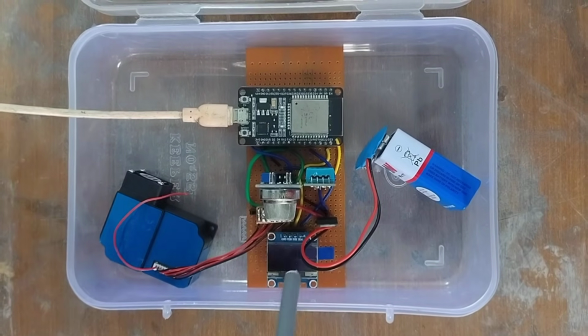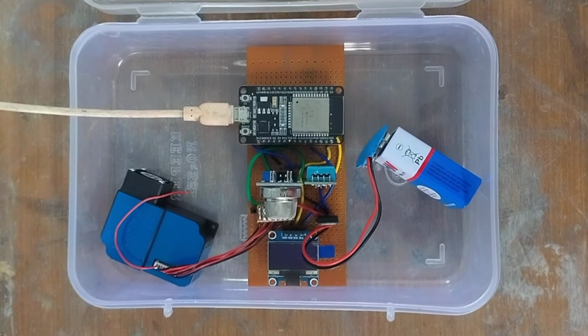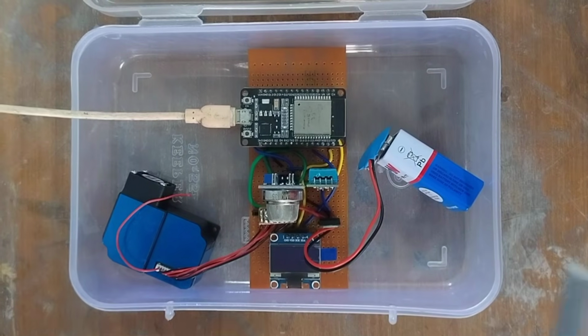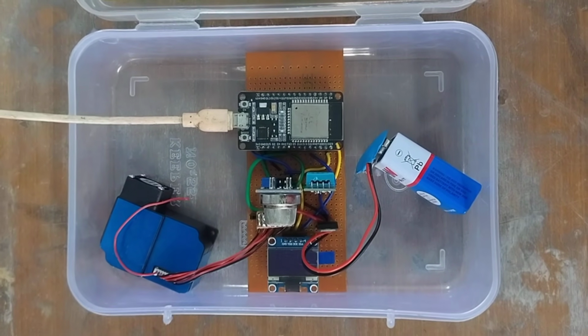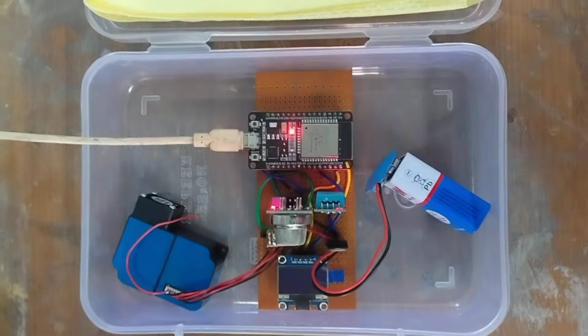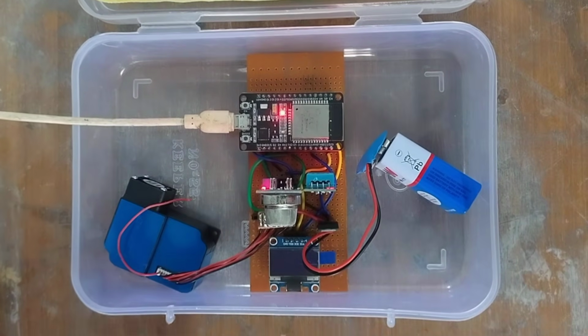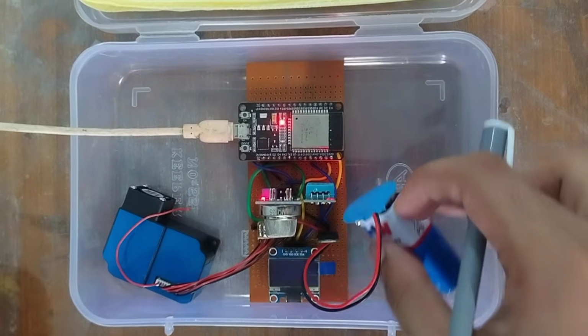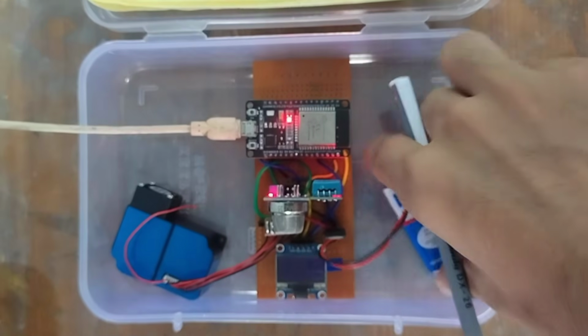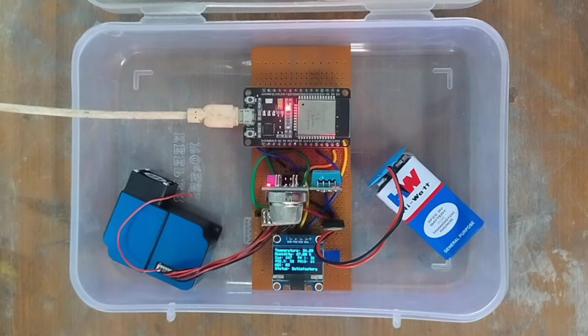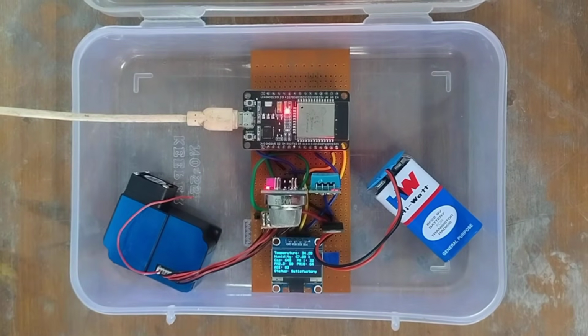This is OLED display, which shows value on the screen, and this is 9-volt battery, which is connected to the system. So after switch on, you can see the value on the screen.